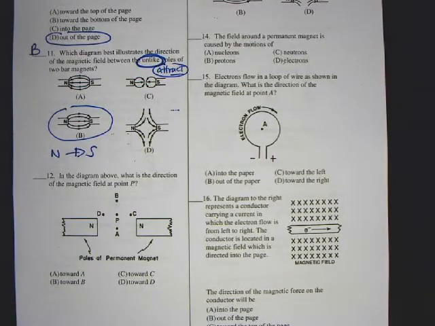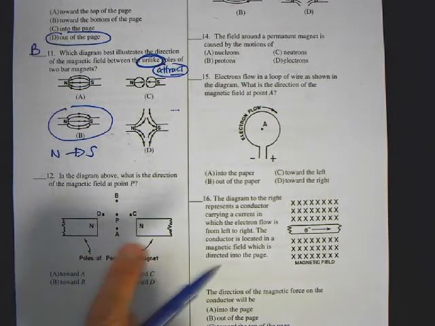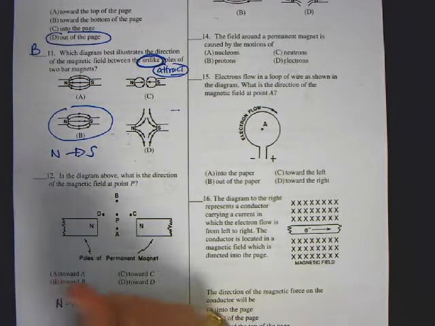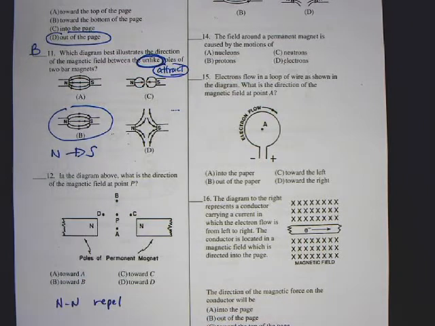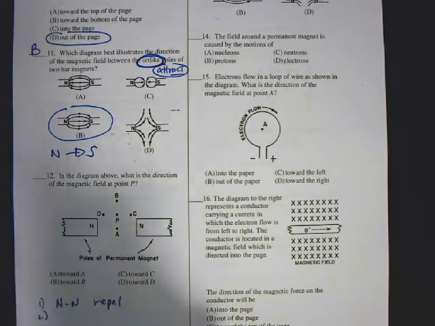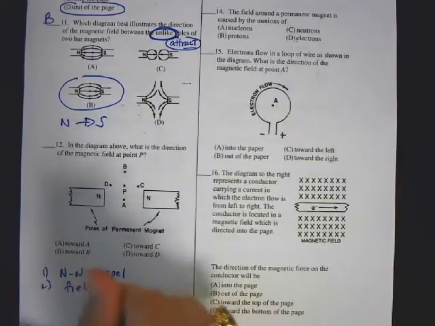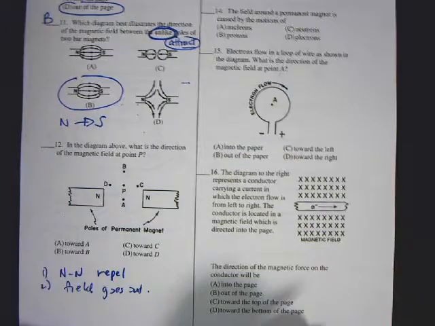Number 12, in the diagram above, what is the direction of the magnetic field at point P? So there's a couple of things we have to look at. This is north and north, so we're going to have them repel. Then the other thing we have to remember is, because this is north, the field goes out. So let's say I pretended to draw the field.